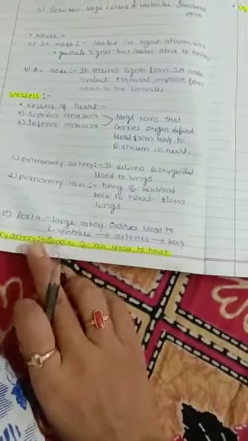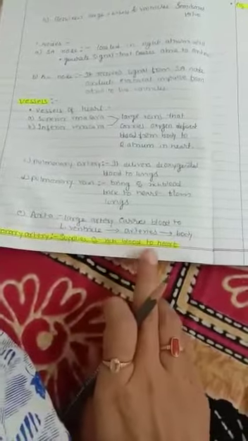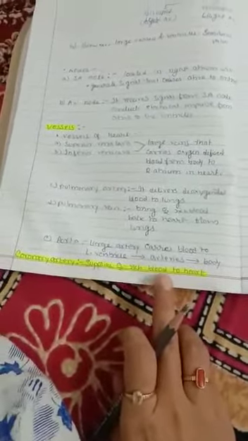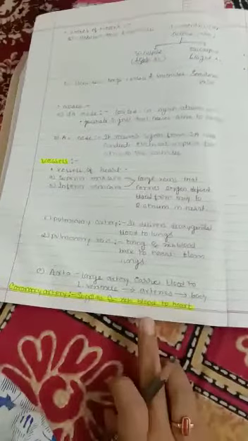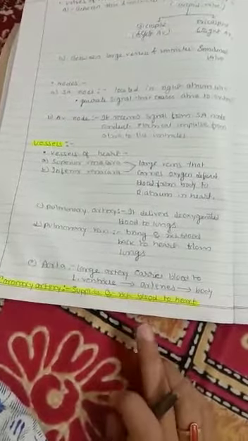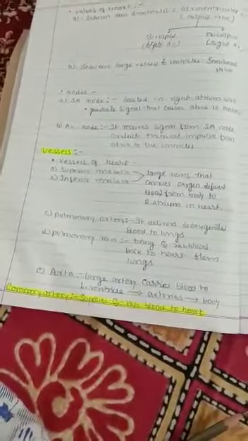Now there is one more artery, that is the coronary artery, and this artery especially supplies oxygen rich blood to the heart. Blood is required by all parts of the body in order to get oxygen, to get food, and to release carbon dioxide and waste. In the same way, the heart is also a part of the body. It also needs all these requirements. So the coronary artery fulfills all these requirements of the heart.